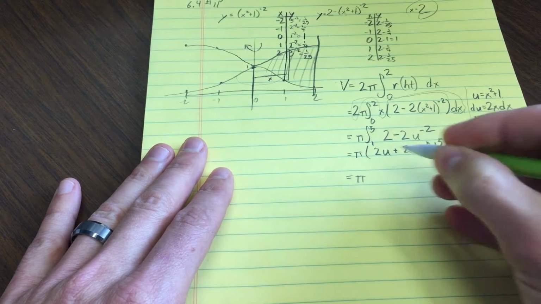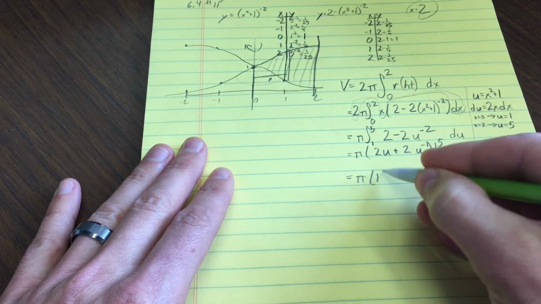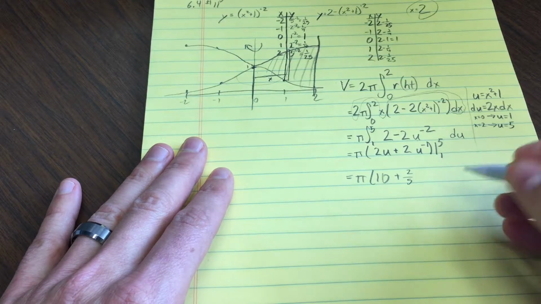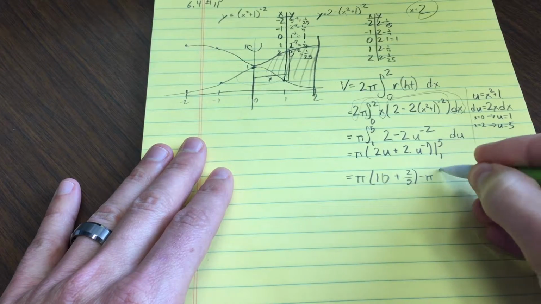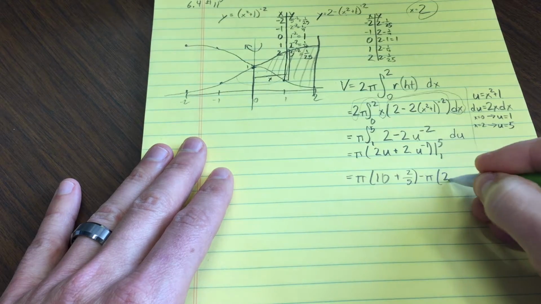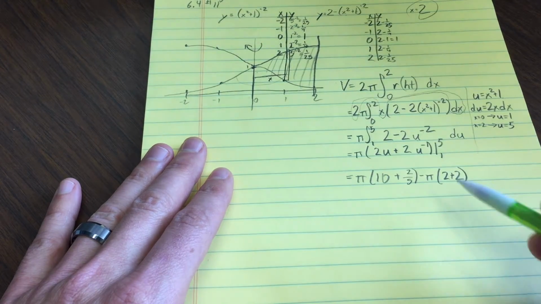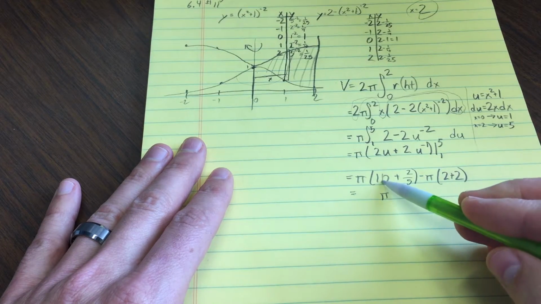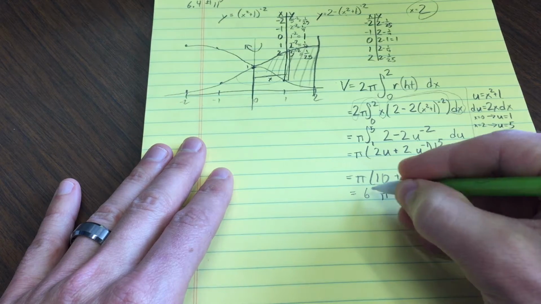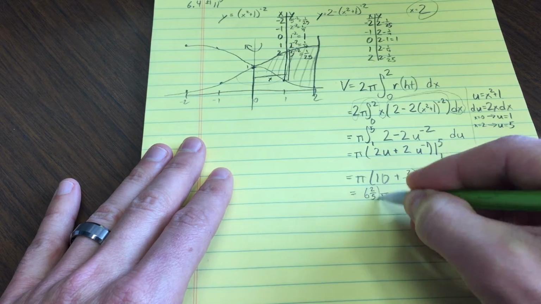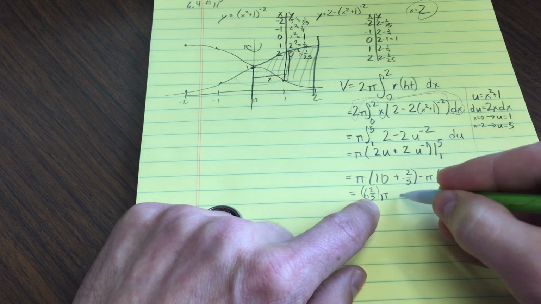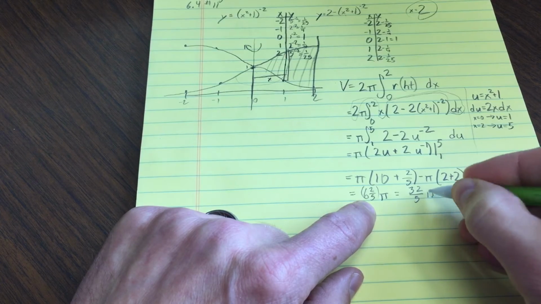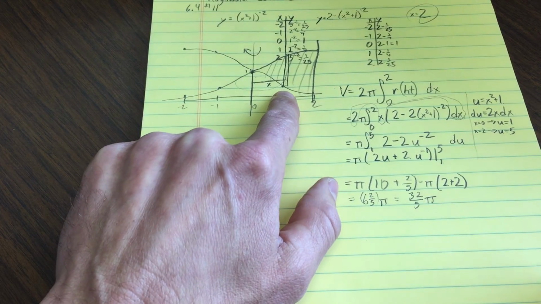Plugging in 5, we get 10 plus 2/5, and then minus plugging in 1, 2 plus 2. So everything is times pi. I'll just put the pi there. I've got 10 minus 4, that's 6 and 2/5 pi. That might be a little confusing, somebody might think I was multiplying, so I'll just write that as 32/5 pi. That is the volume of this solid.